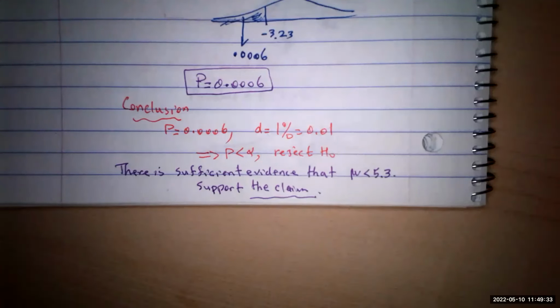Okay, so the leftover is going to be always 0.0002. It's very small. So your p-value again is a small 0.0002.